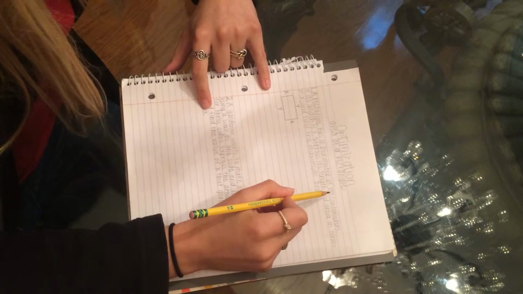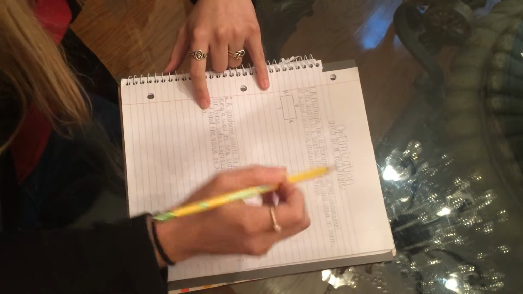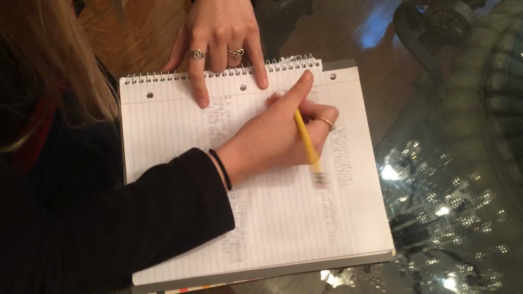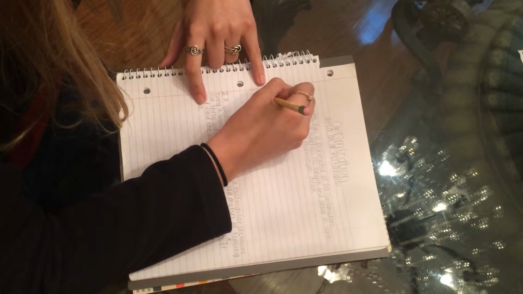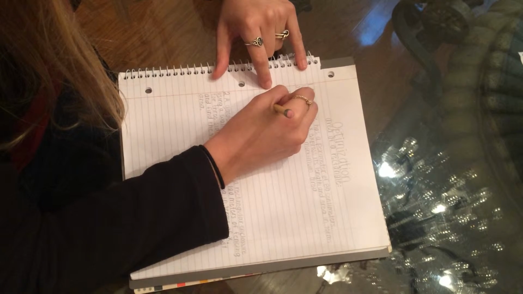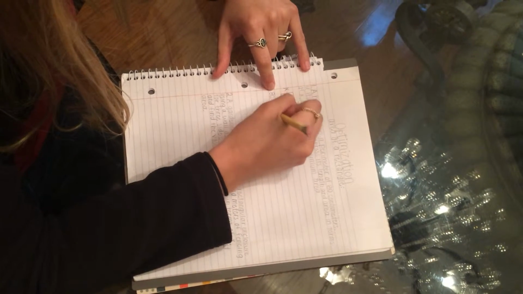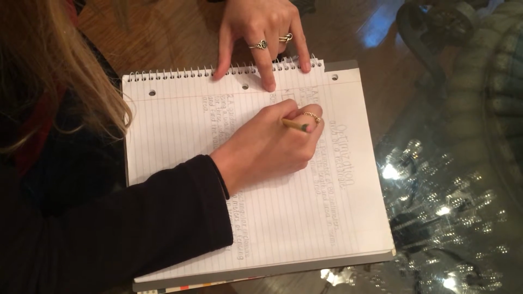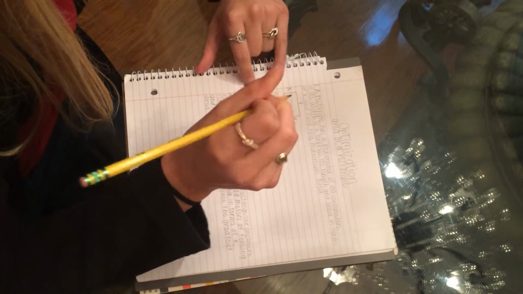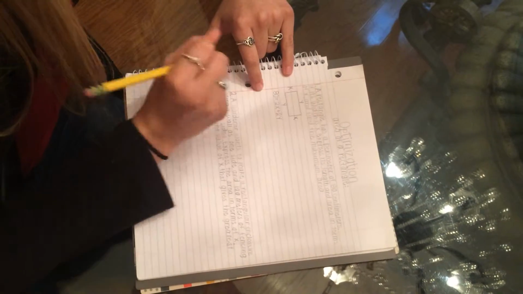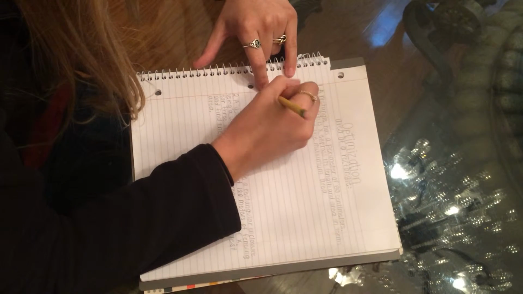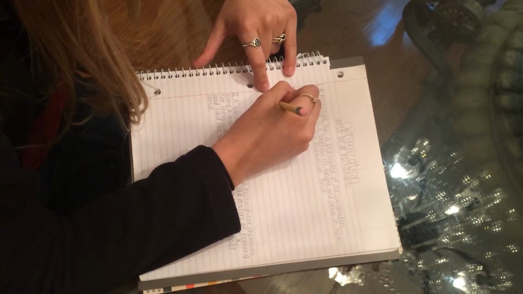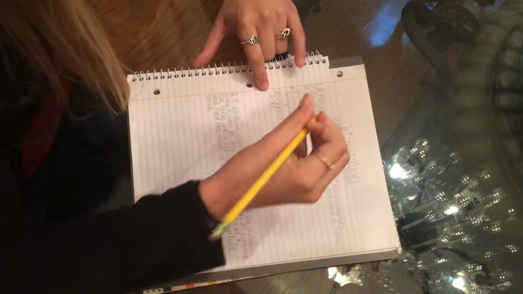So it says a perimeter of 80, so it's going to be 80 equals the perimeter, so 2x plus 2y. Once we find this, we're going to do our secondary function, where area equals x times y.